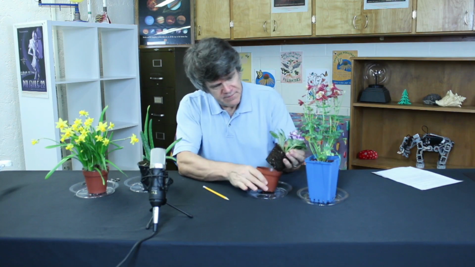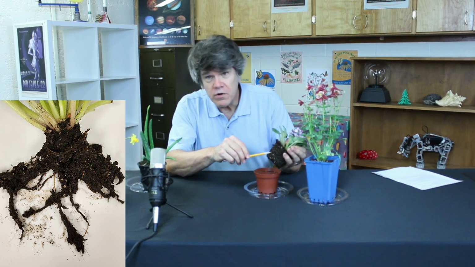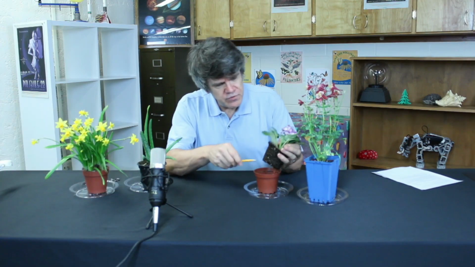This plant has roots. Can you predict what roots are used for? Roots can provide two things. First, it helps anchor the plant in place. The second thing it does is it absorbs water and nutrients that the plant needs to survive.